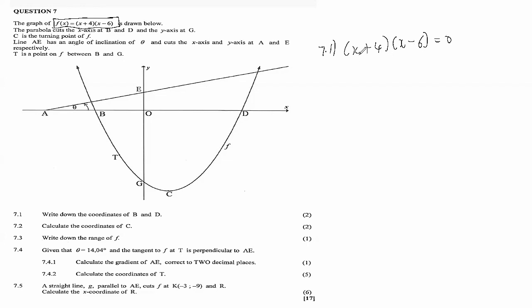If we equate this to 0, then we have our x-coordinates as x is equal to negative 4, and also x is equal to 6. Now looking at B, we can see that it is on the negative x-axis, so it corresponds to negative 4, 0, and D is on the positive x-axis, so it corresponds to 6, 0. And that's how you write down the coordinates of B and D.